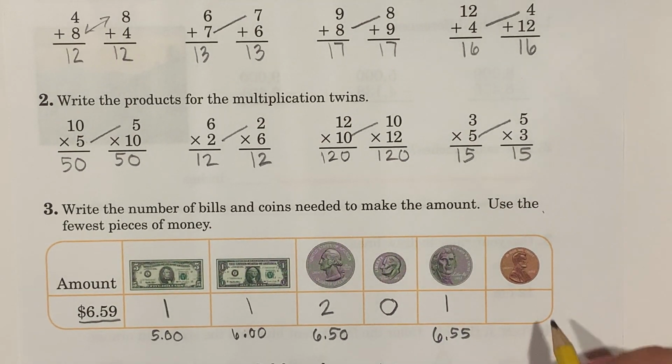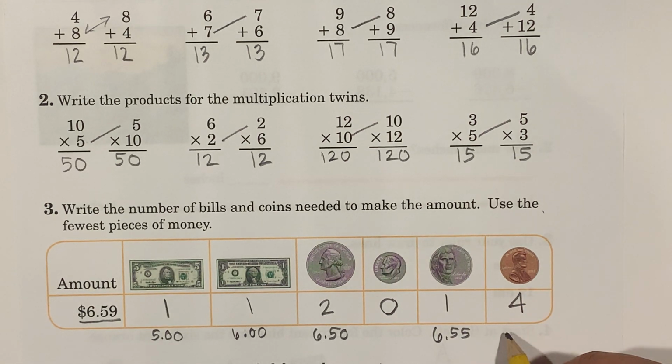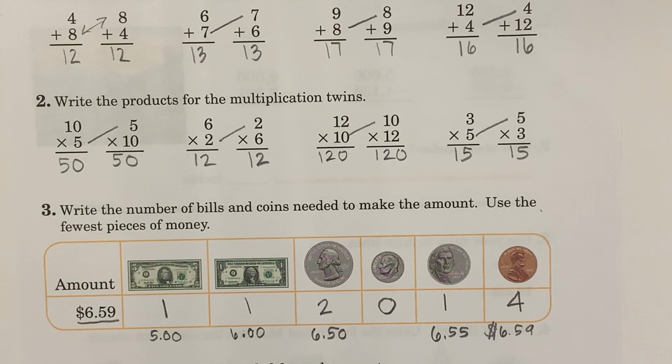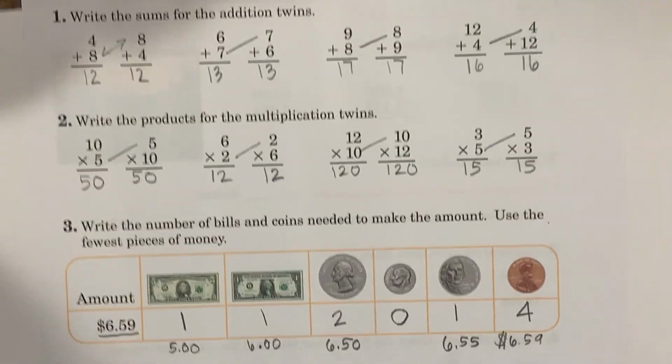And last but not least is the penny. Those are worth 1. So we're just going to count up from 55 to 59, which is 4, so that we end with the same amount. All right. We're gonna do the bottom side now. Give me 1 second.